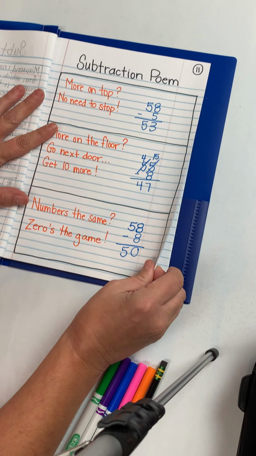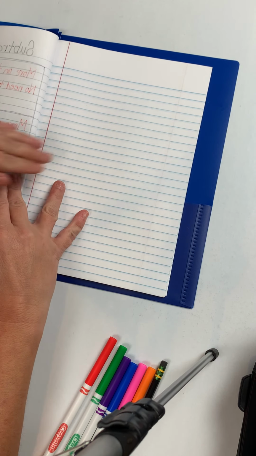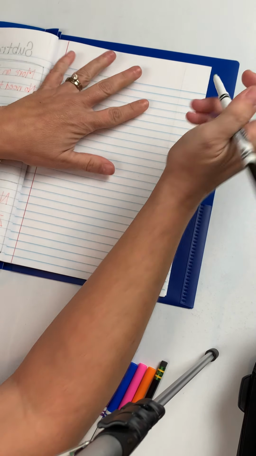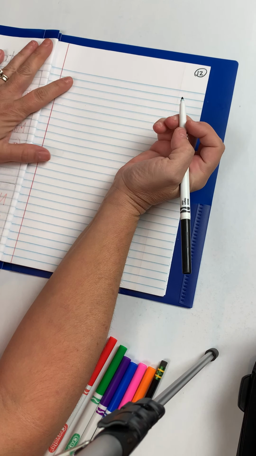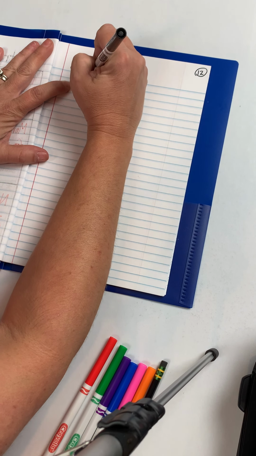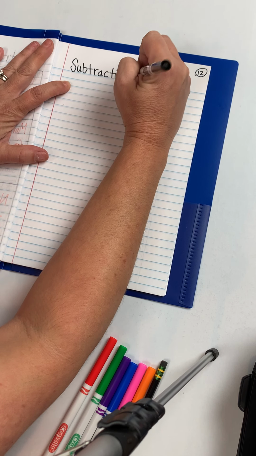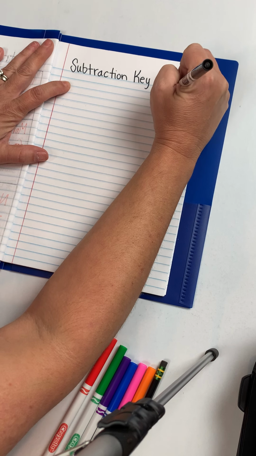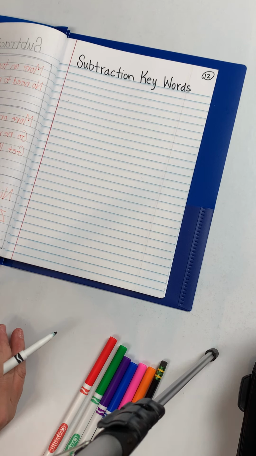All right, so we are going to turn to page 12 in our math folder, and let's go ahead and number our page. And the title will be Subtraction Key Words. Right, subtraction keywords.